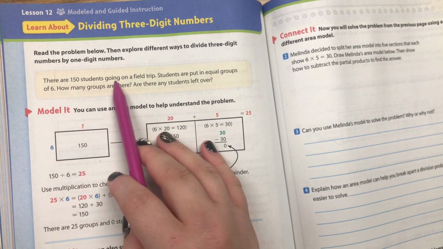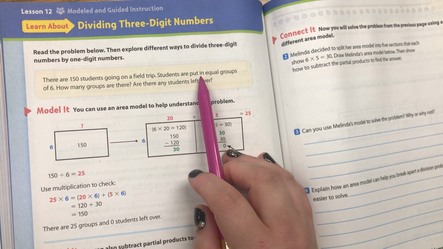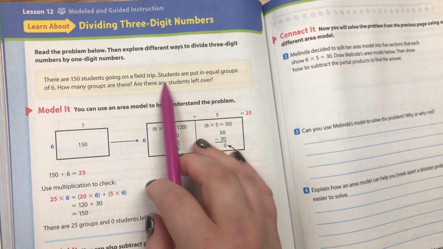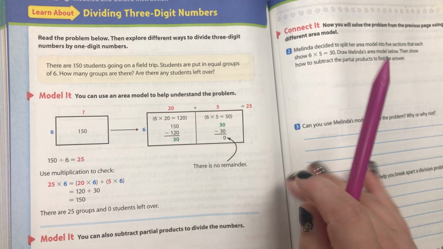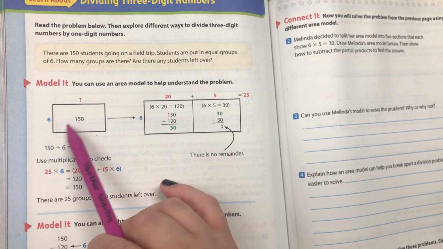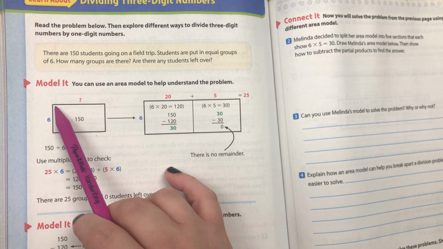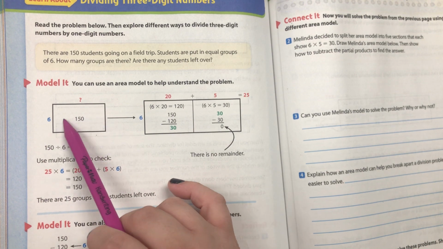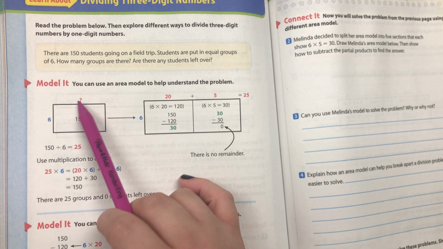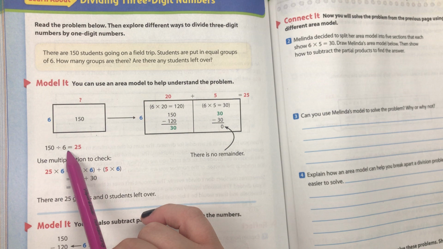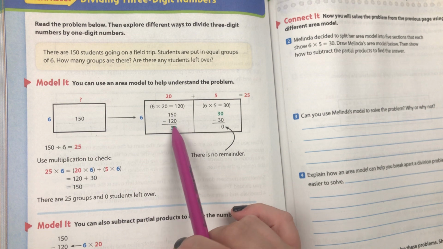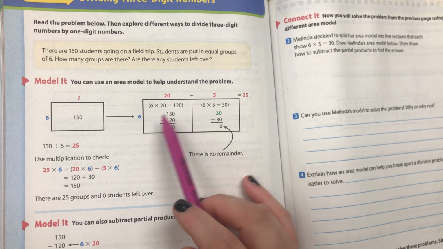There are 150 students going on a field trip. Students are put into equal groups of 6. How many groups are there? Are there any students left over? So we can show this by drawing a model. We have our rectangle here with 150 total people and 6 groups of how many people. So right here they wrote the equation for us, 150 divided by 6, and we're going to look to see how they broke this down for us.